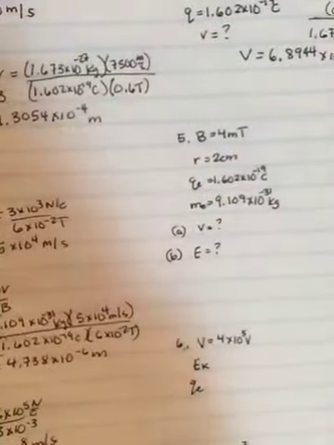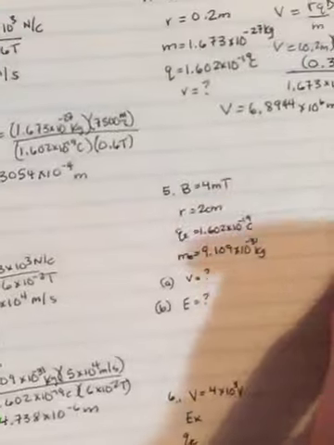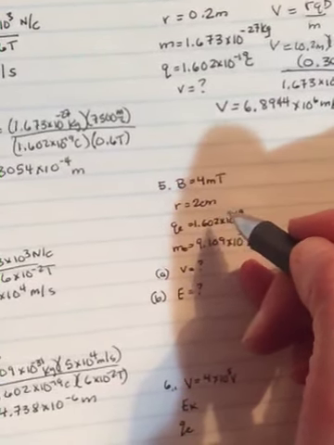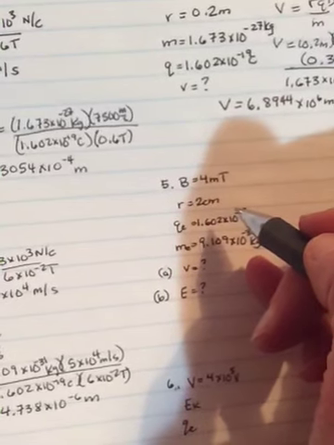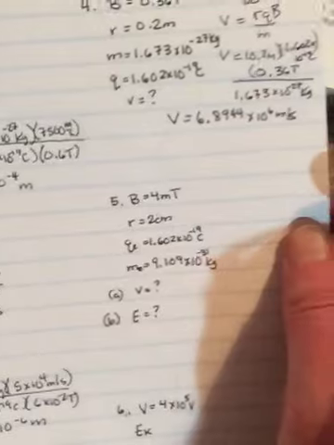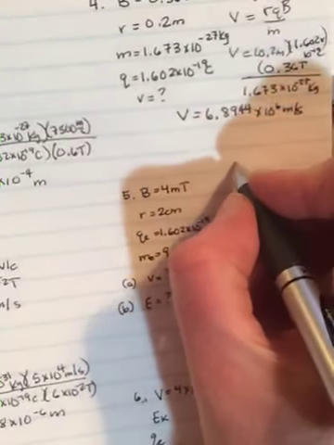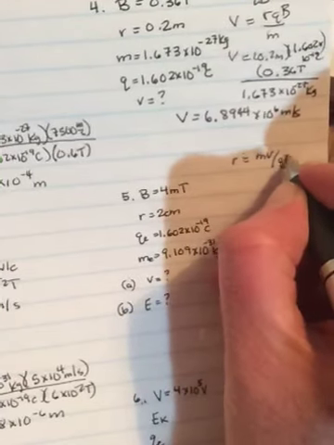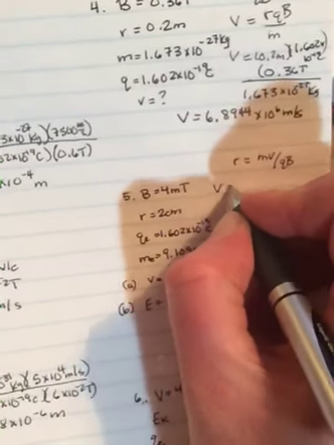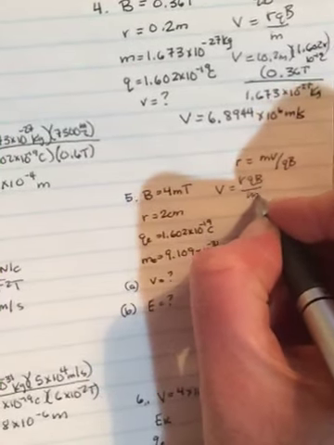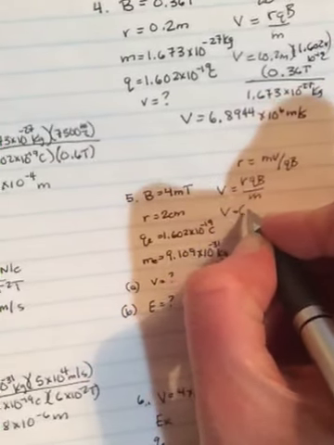Okay, number 4. Number 5, electrons move in a 4 mT, so millitesla, magnetic field. It tells us the R is 2 centimeters, and it wants to know what is the speed. So exactly the same question again. Again, you're going to take your R equals mv over qB and rearrange for v. So v is going to equal rqB over m.